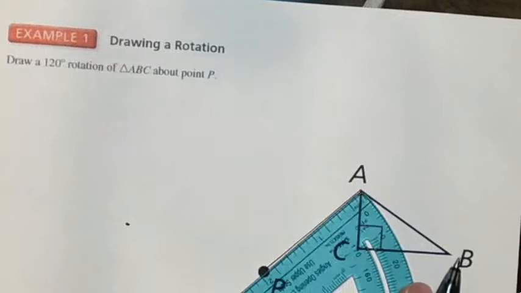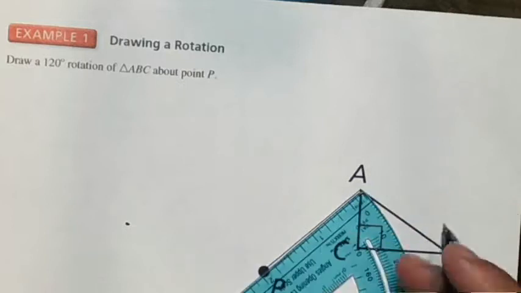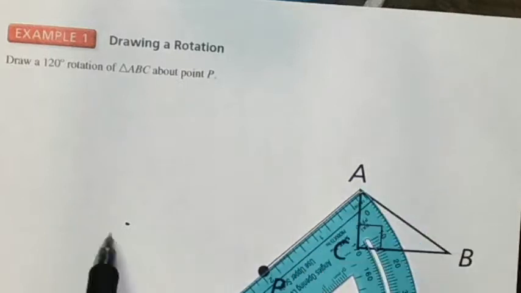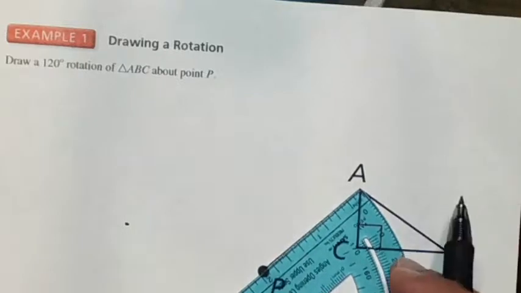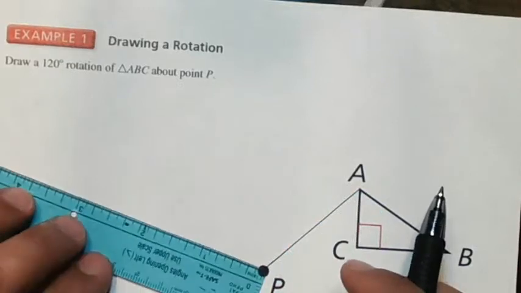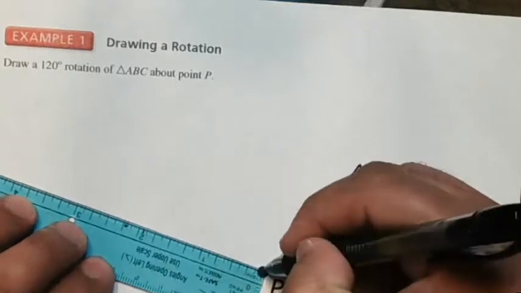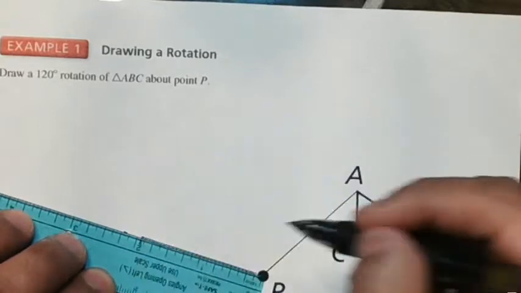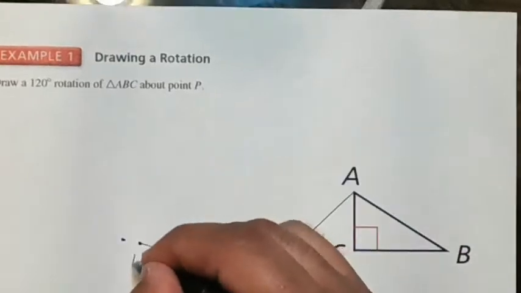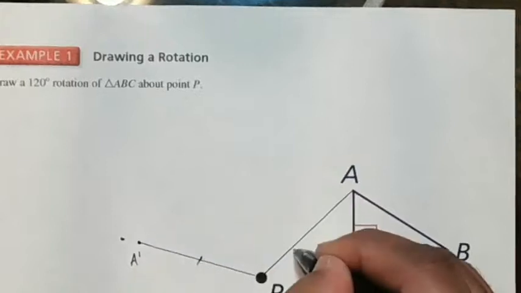Now the important thing to notice is that the distance from A to P has to equal the distance from A prime to P. So this distance has to be the same as this distance going in the other direction. I'm going to estimate this to about 2. From here to here, this point is going to be A prime, because this segment is congruent to this segment.